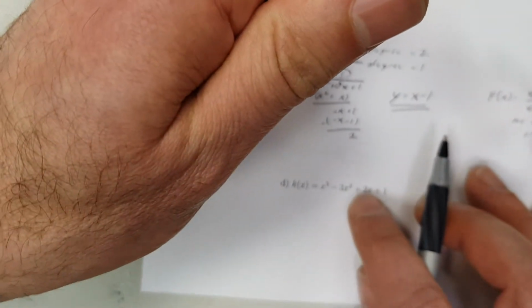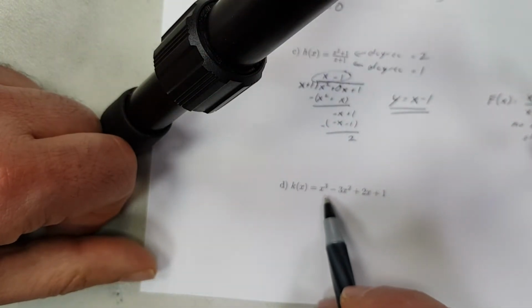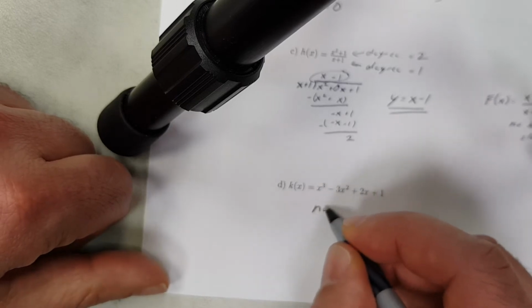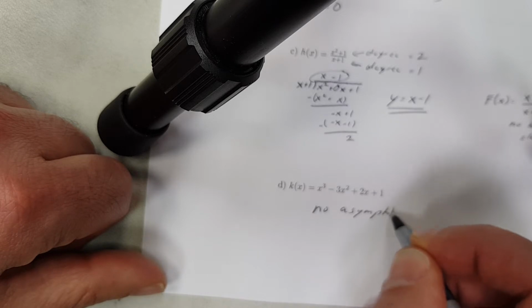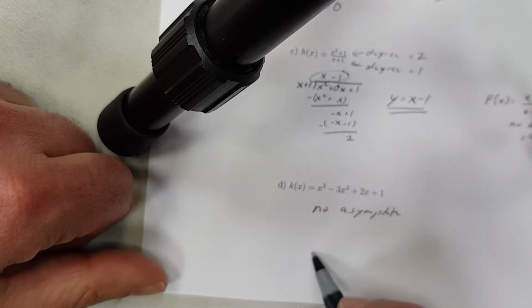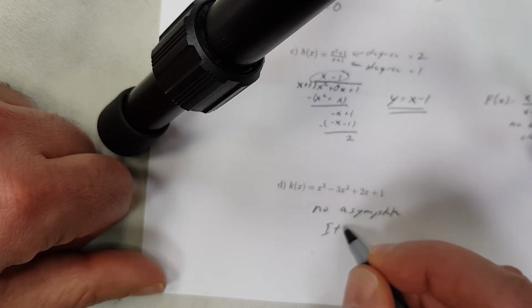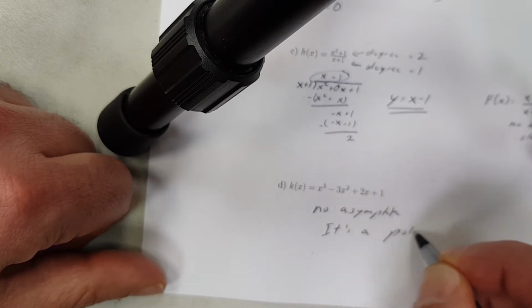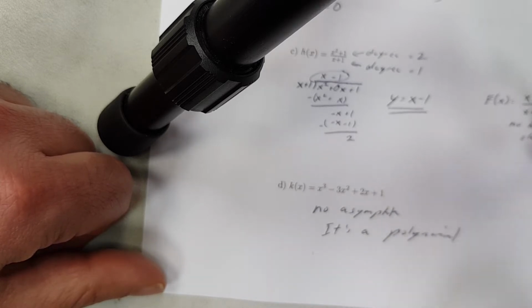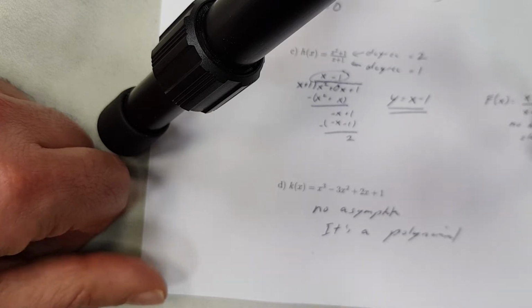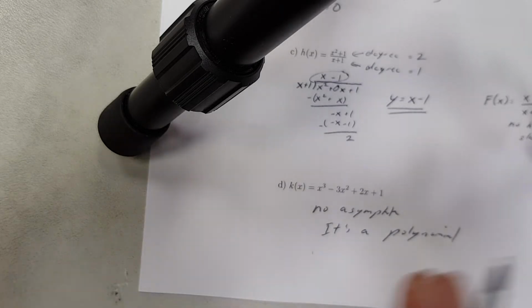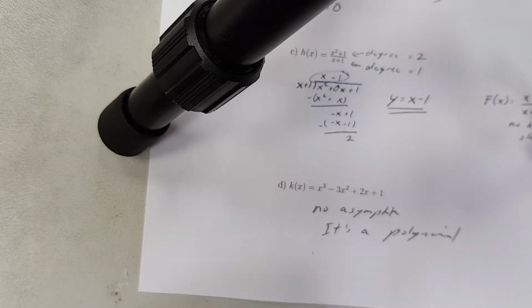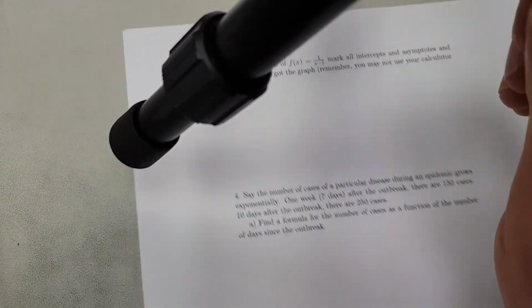And looking at the last one, this is a polynomial. Polynomials have no asymptotes at all. And I said explain why. It's a polynomial. I think anybody reading that would certainly understand where you were coming from. Polynomials have no asymptotes, vertical, horizontal, slant of any sort. Okay, let's move on to the next page.